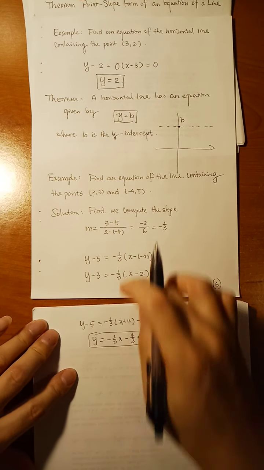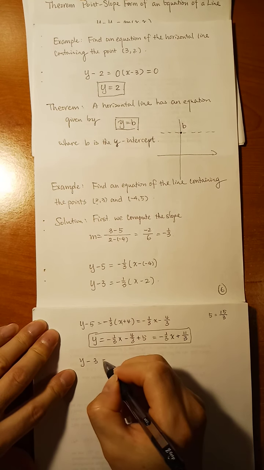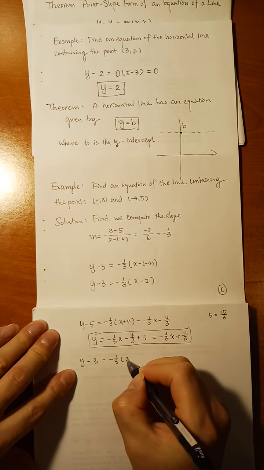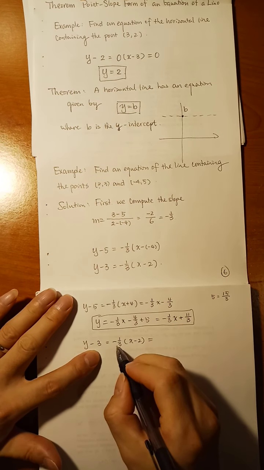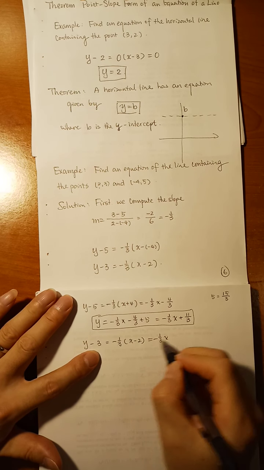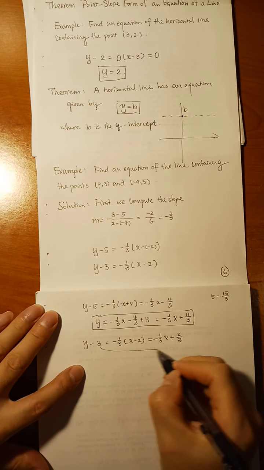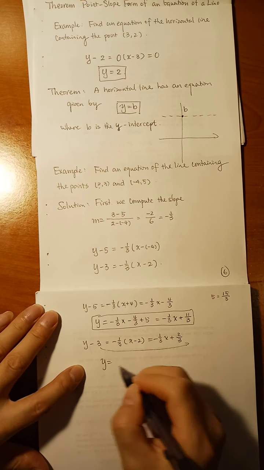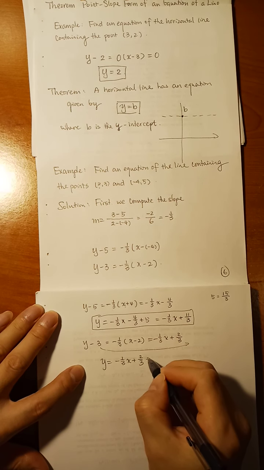Okay, so we have this formula. This comes from the first choice. And in the textbook, they select this one. Let's see if it's the same or not. Negative 1/3 times x. Negative 1/3 times negative 2 plus 2/3. And then we move this 3 to the right side. So y is negative 1/3 of x plus 2/3 and plus 3.